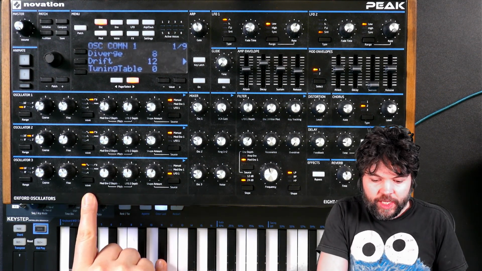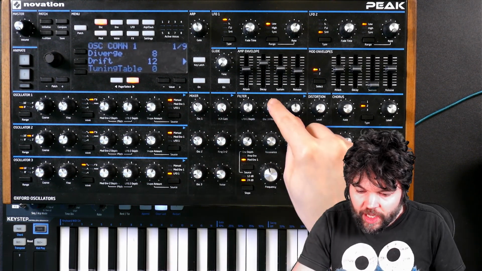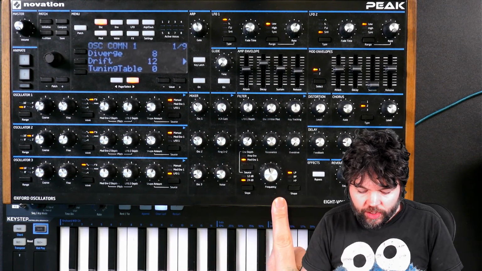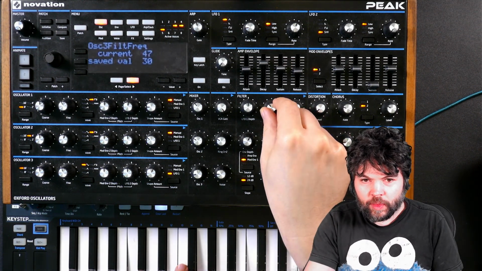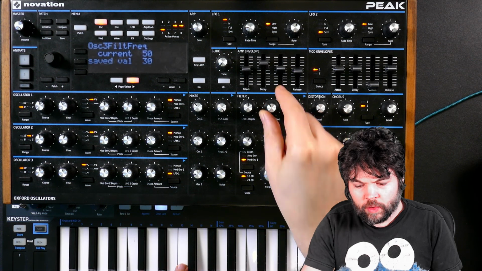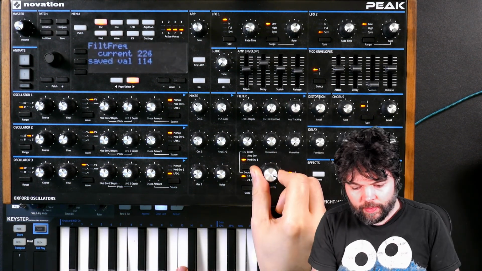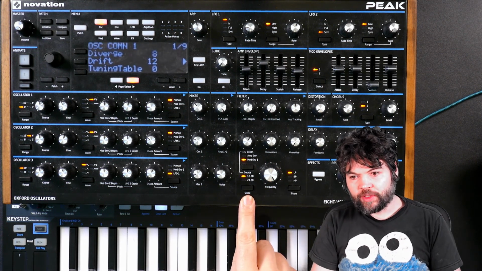One of the reasons I introduced this oscillator was because I wanted to be able to use it in this section. So what I'm doing here is I've set the filter to 12 dB.